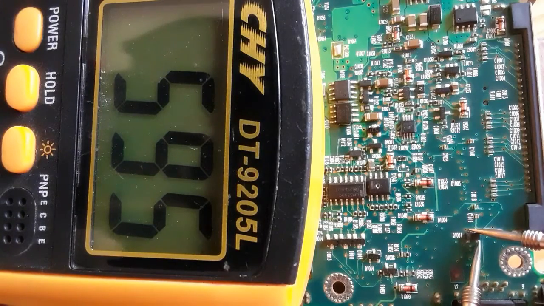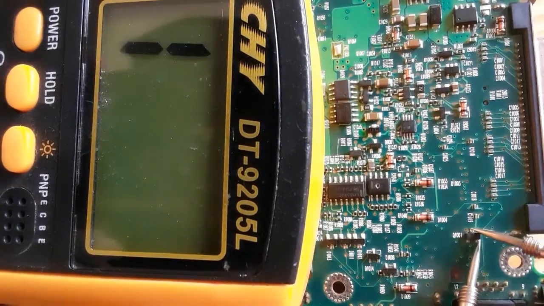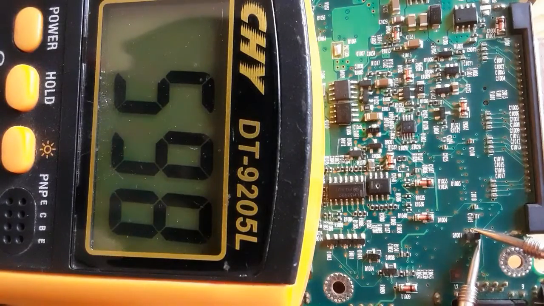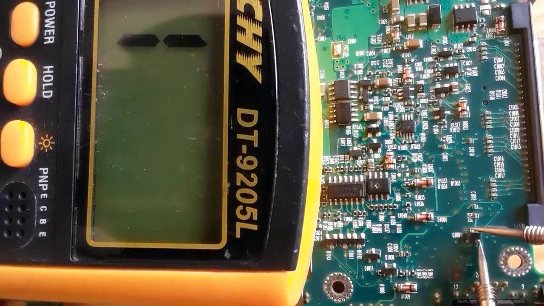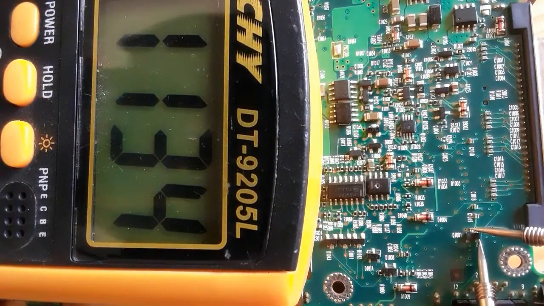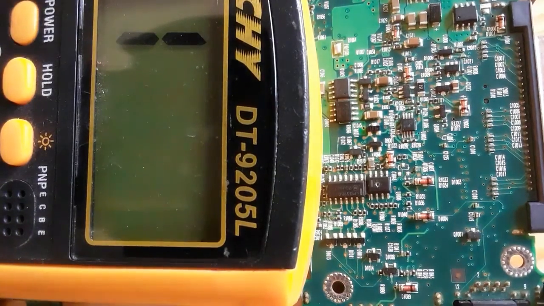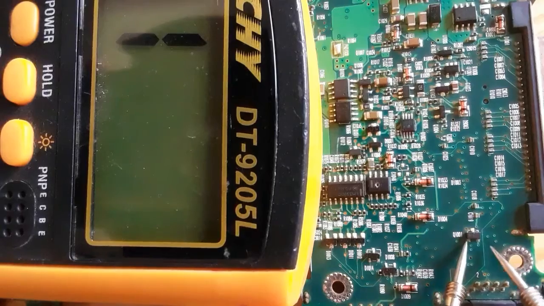So this is a good transistor. When you get a reading like this, 500, 600, etc., it means this is a transistor. When we switch the probes, we get a higher reading in the multimeter, which means this transistor is good. For every transistor you should get a reading in just one direction.